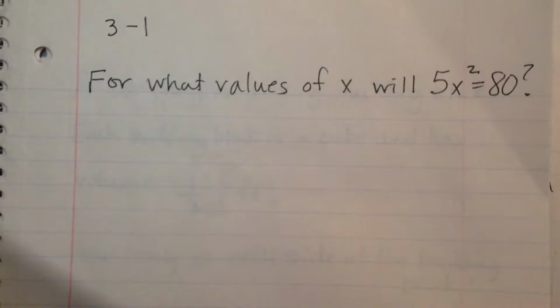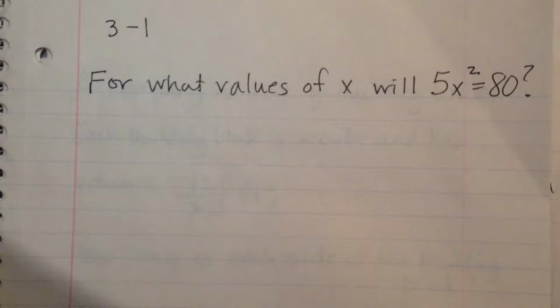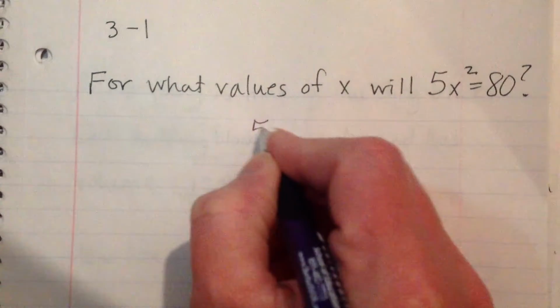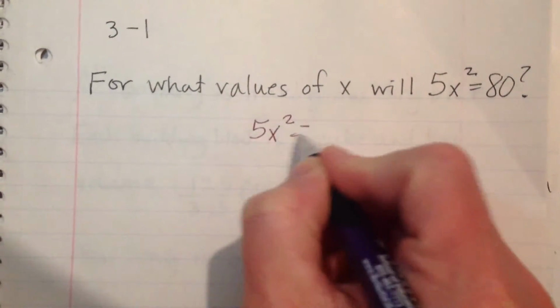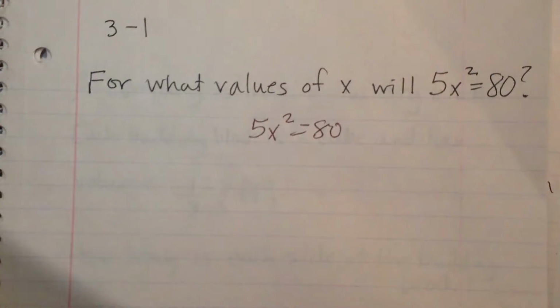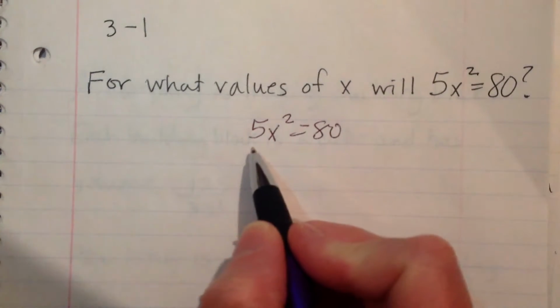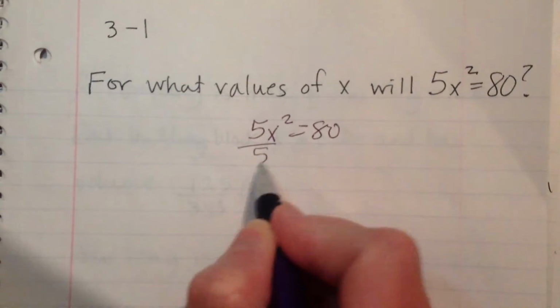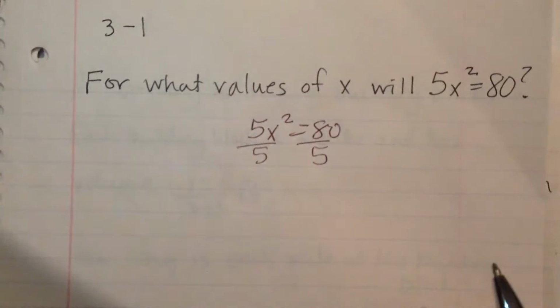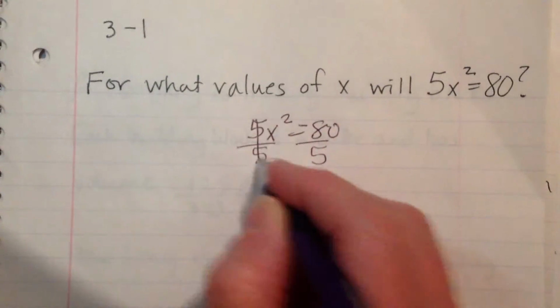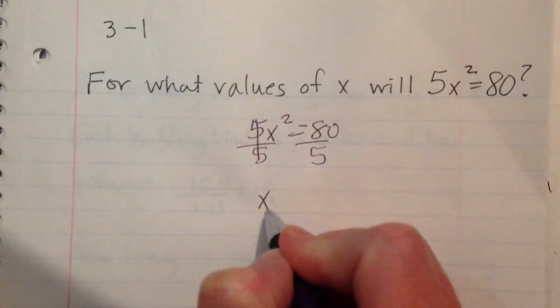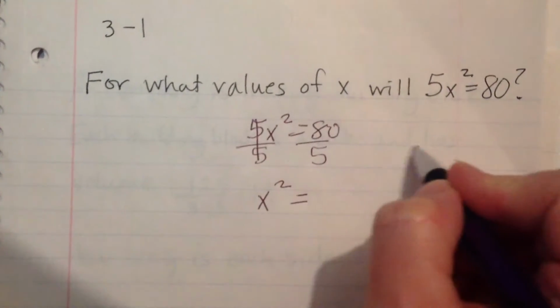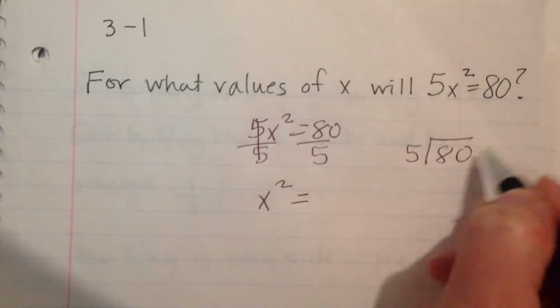Topic 3-1. For what values of x will 5x squared equal 80? So we need to take 5x squared equals 80, and we need to get a coefficient of 1 in front of x squared. So the first thing we'll need to do is divide both sides by 5. The 5's cancel, getting 1x squared equals 5 divides into 80.